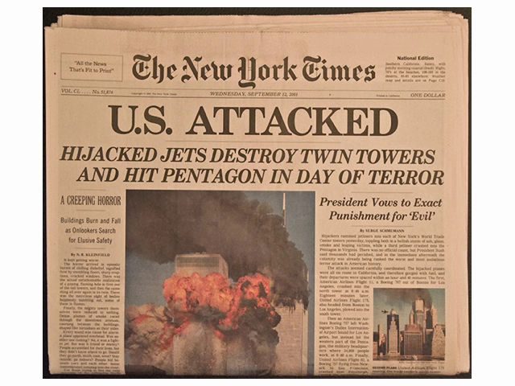So you've got to be careful there. But if you look at newspaper headlines, "U.S. attacked. Hijacked jets destroy twin towers, and hit Pentagon in day of terror." It pretty much gets straight to the point. You know what the rest of it's about. The rest of it's just details. So it doesn't mince its words.